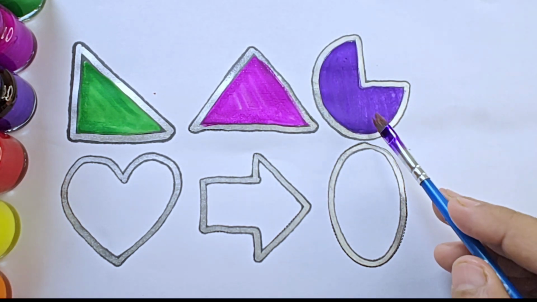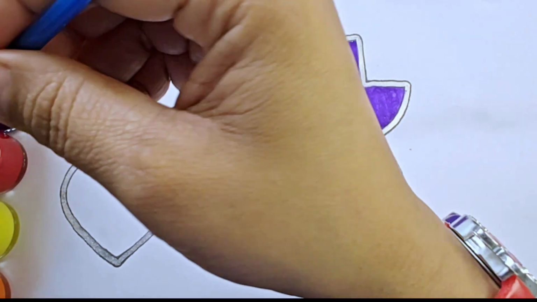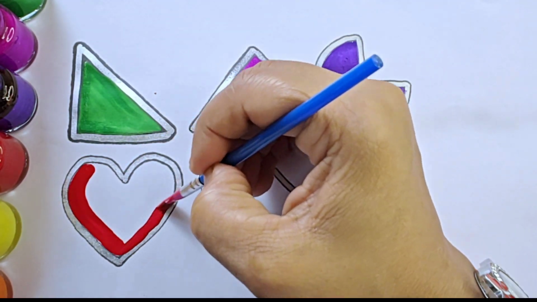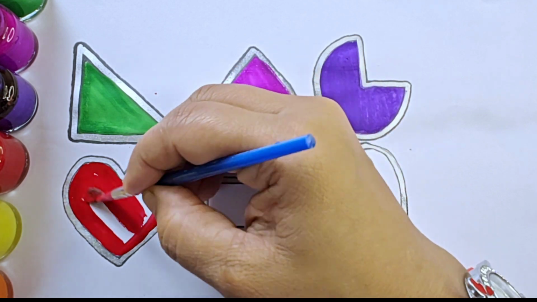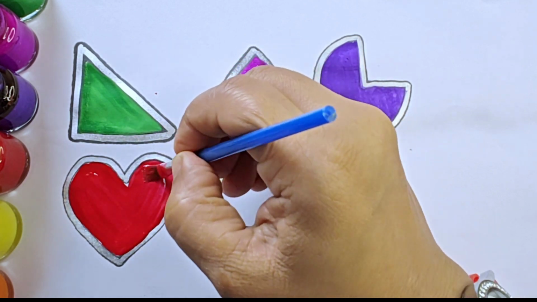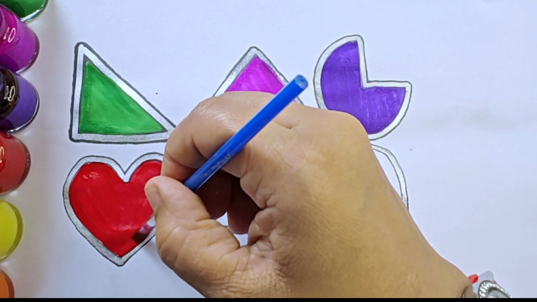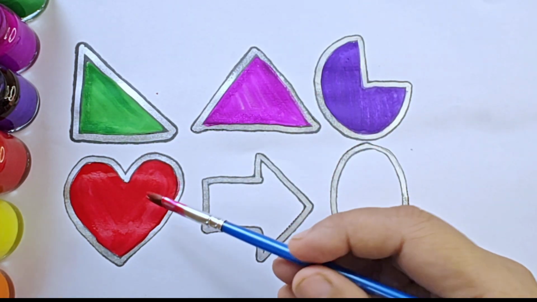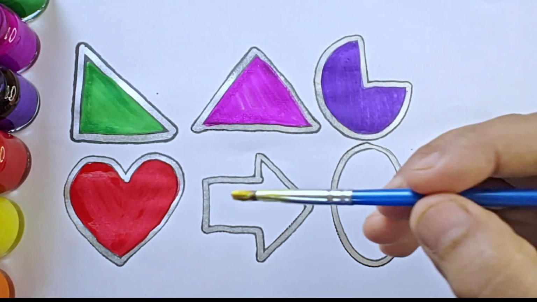It is a partial circle or pie. It is red color. It is a heart. Heart is a shape. Yellow color.